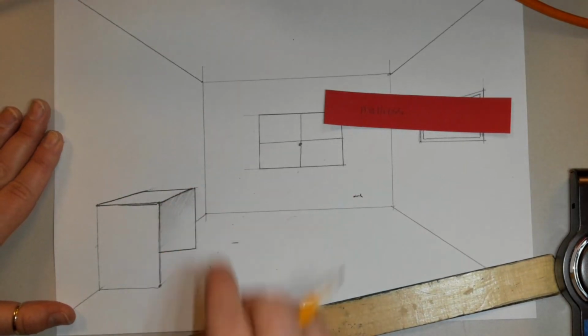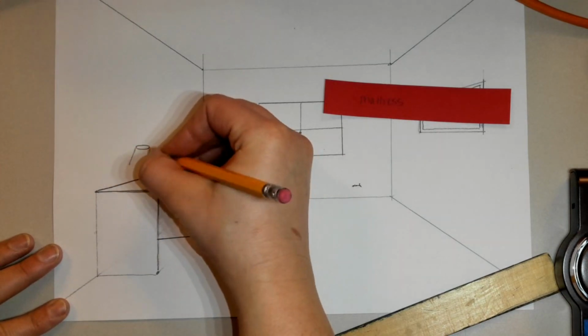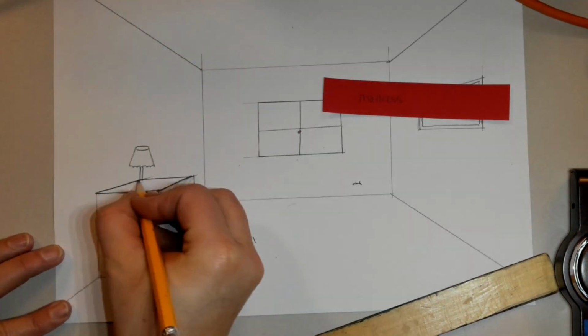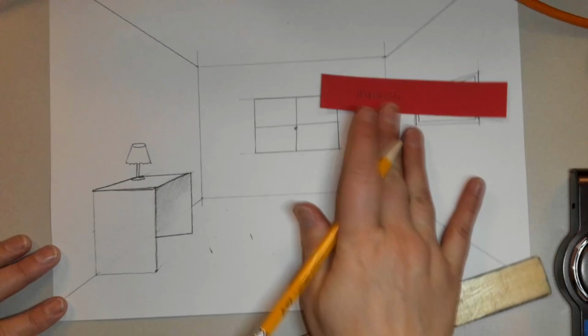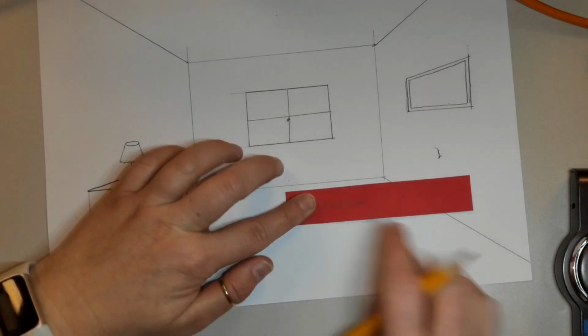Sometimes it's fun to put some objects on top of the desk. So I'm just showing you how this could be used. Make sure when you're drawing things on top of the desk that you're using the plane on the top of the desk to make it look more 3D. That's not just smushed up against the wall.